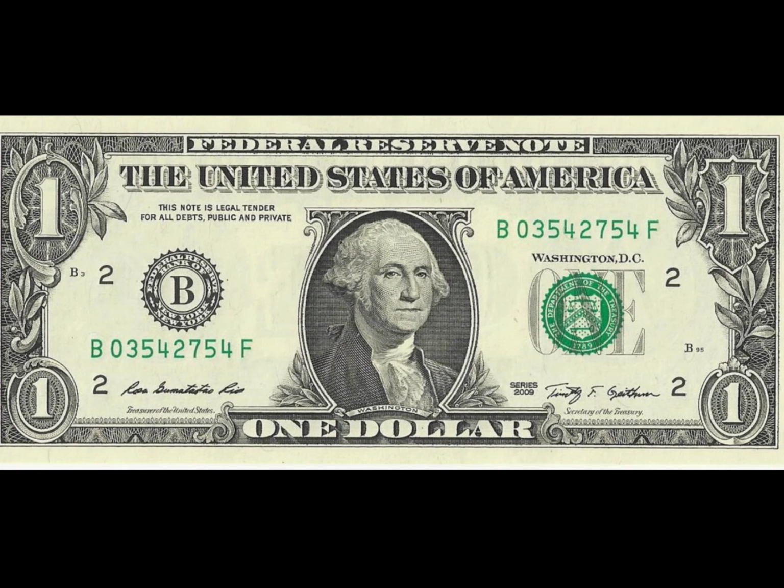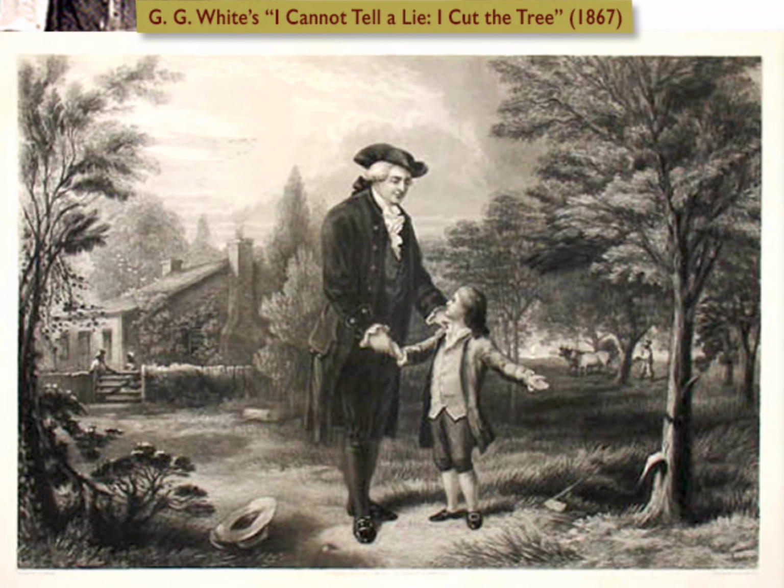So speaking of George Washington, I want to finish with the cherry tree. So what do you remember about the cherry tree? Well, if you're like me, and most people, George Washington cut down a cherry tree. His father said, "Who cut down the cherry tree?" And George Washington said, "I did, Father, I cannot tell a lie." So let's look at where this really came from.